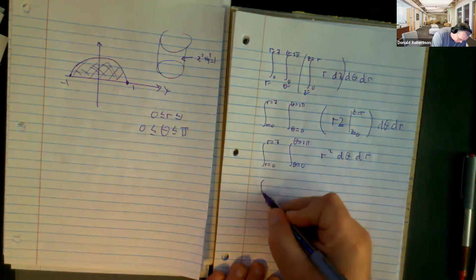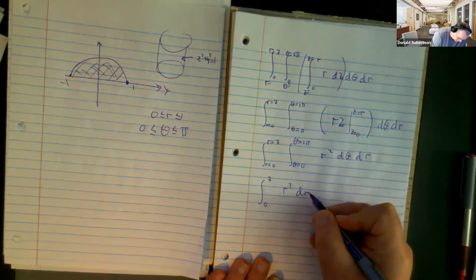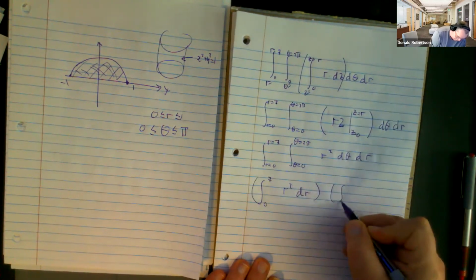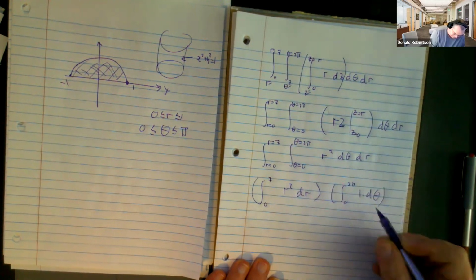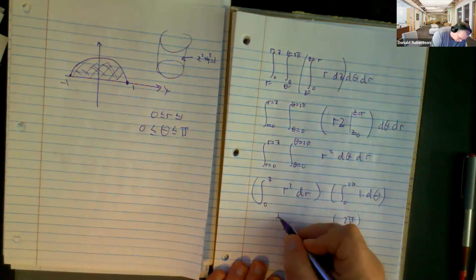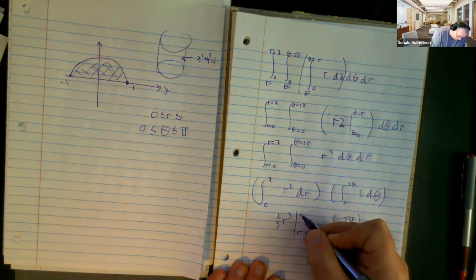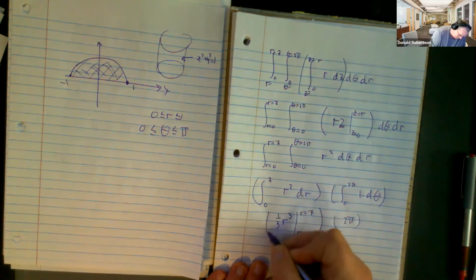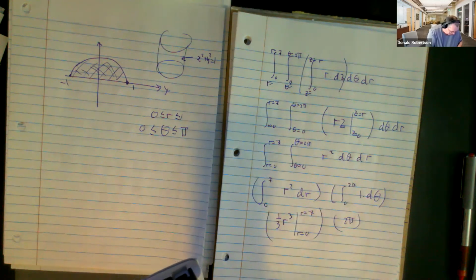So I'm going to do from 0 to 7 of r squared and from 0 to 2 pi of 1. And isn't that basically 2 pi? And this is 1/3 r cubed using the power rule for integration. And whatever 7 cubed is, divided by 3.